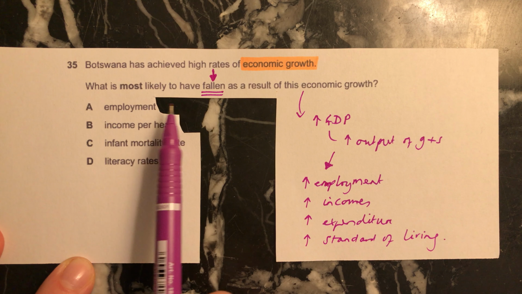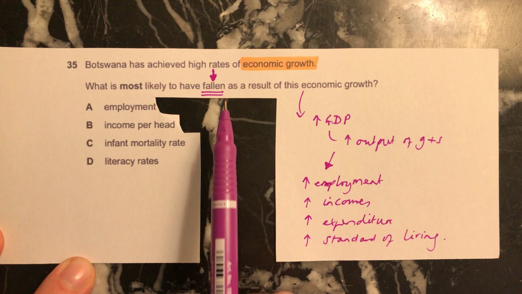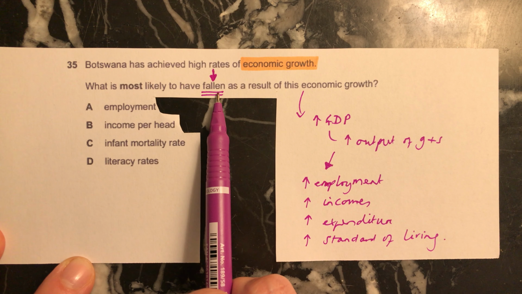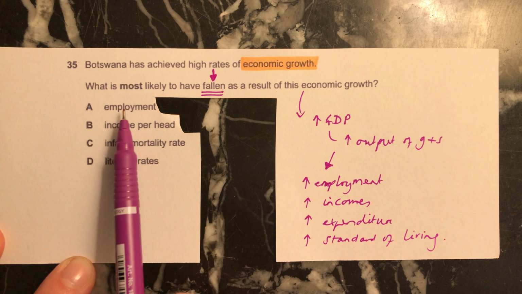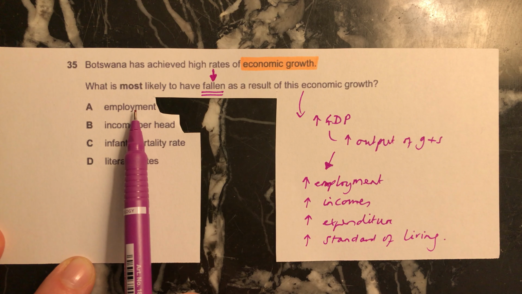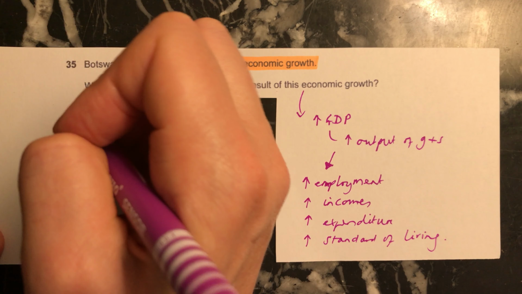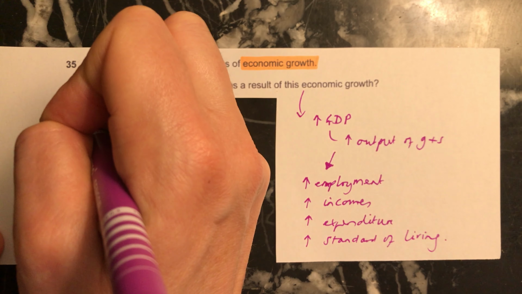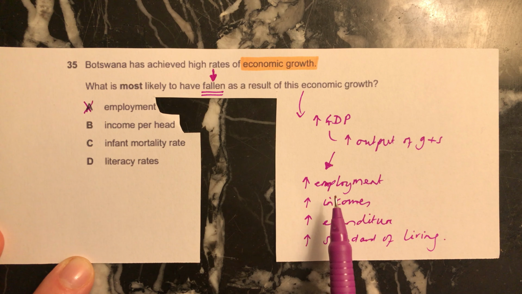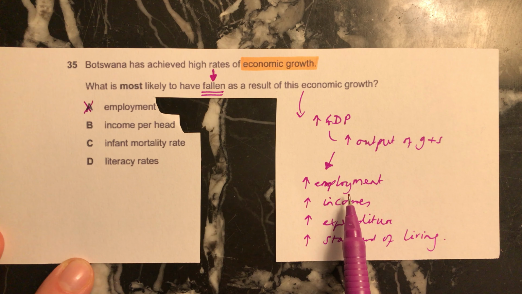And let's look now at the possible answers. So something that fell because of the economic growth. A, employment has fallen. No, that's definitely wrong, because as output goes up, more people have a job, and therefore employment goes up.